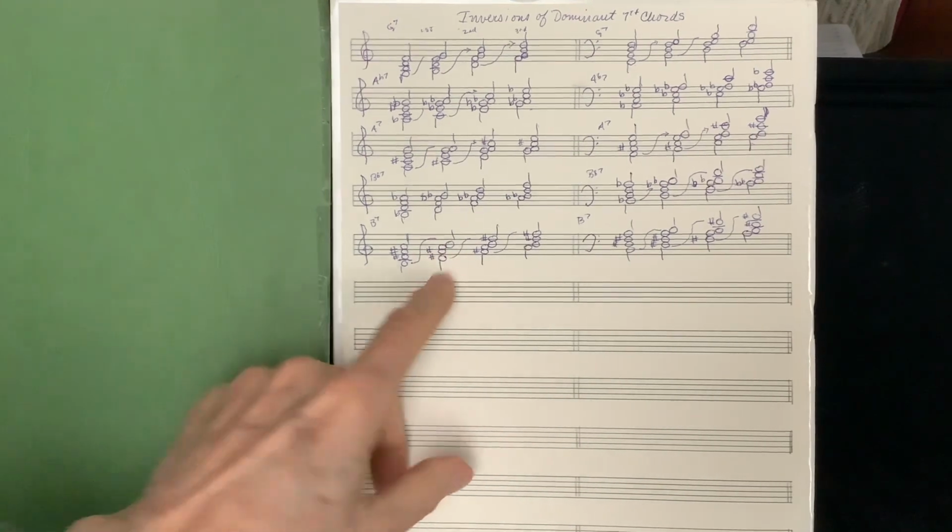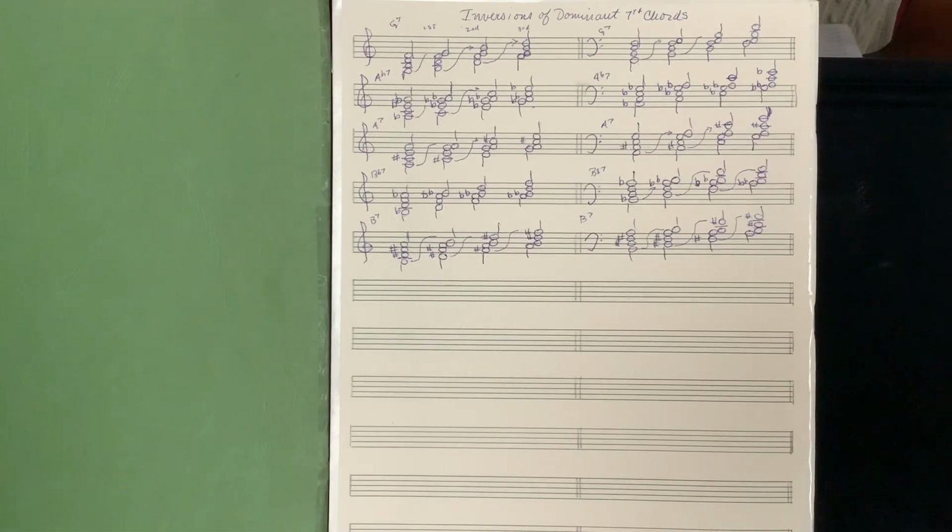Okay, then you have the next inversion. Now you have this as opposed to the B in the bass, and now it's moving you. It has a completely different effect on the listener.